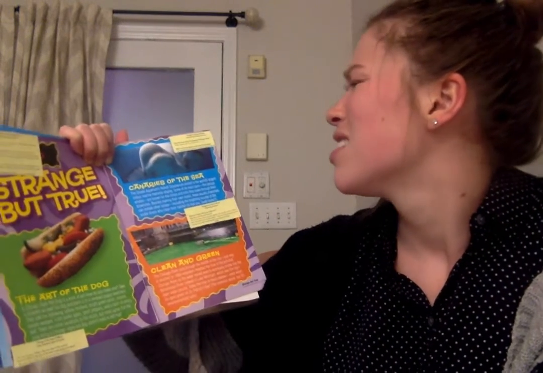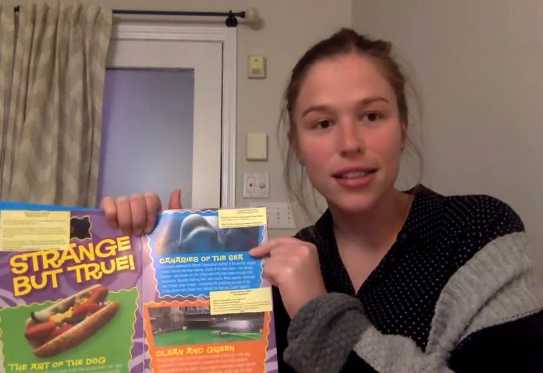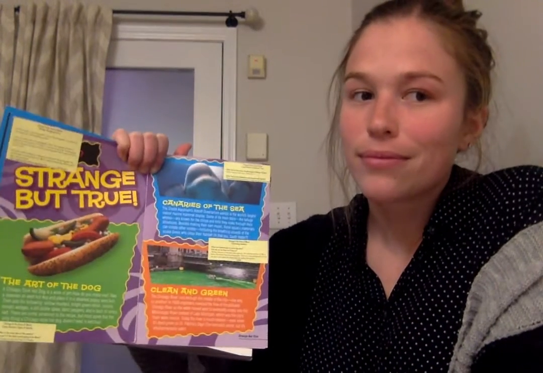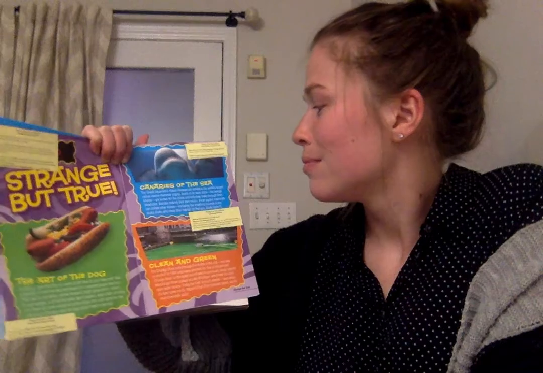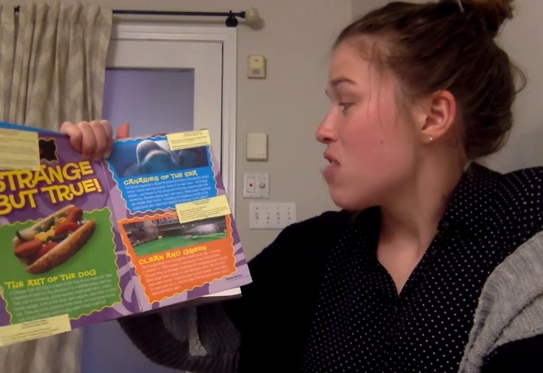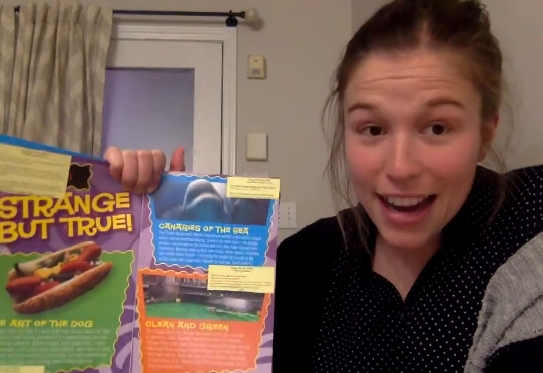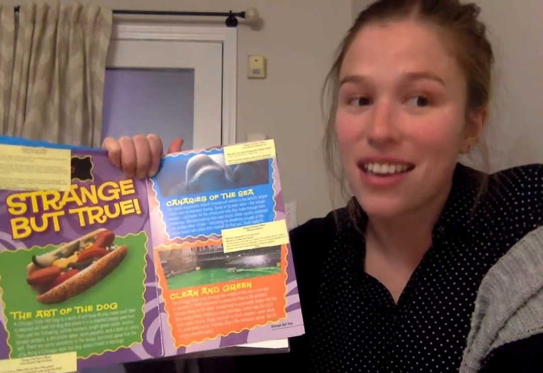Is that you, Darth Vader? Guys, what did we learn about the photograph of beluga whales? We learned that they make their own music and that they can imitate the sounds that they hear.